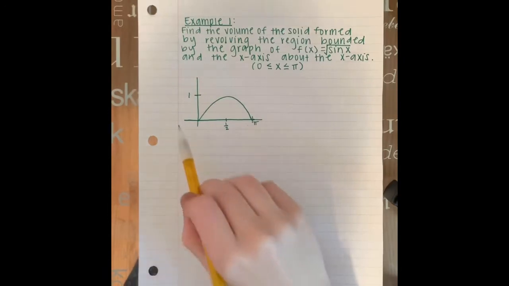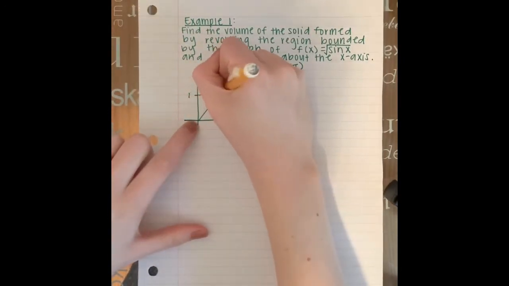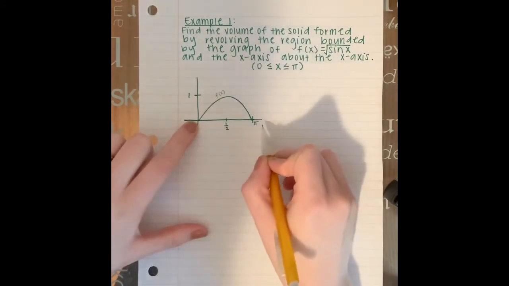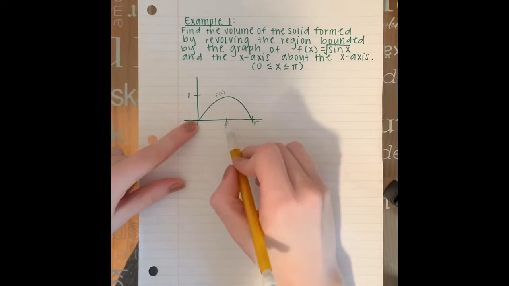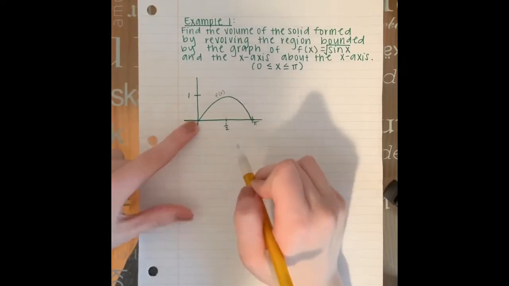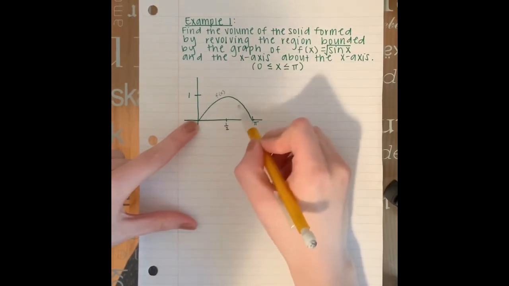I have already drawn a graph for you. This right here is your f of x. And then this, of course, is the x-axis. The region bounded is right here between 0 and pi, and it goes up to 1 at x equals pi over 2. So this is the region we're talking about right here.